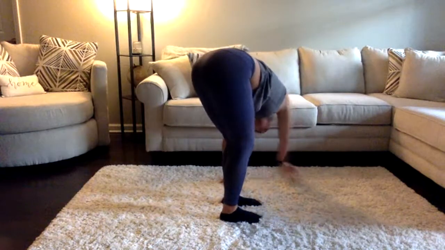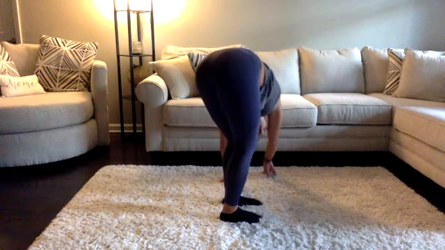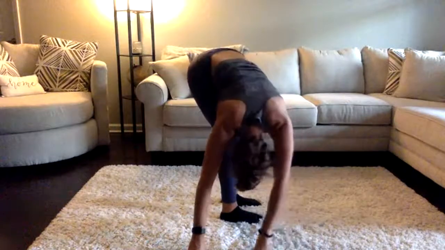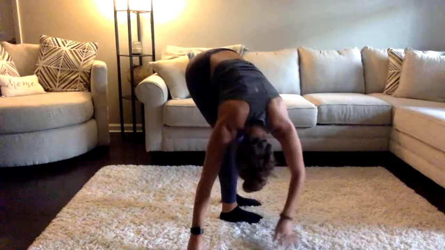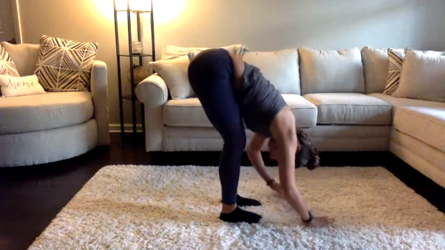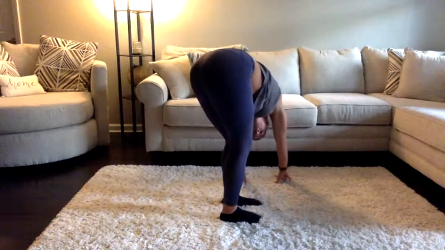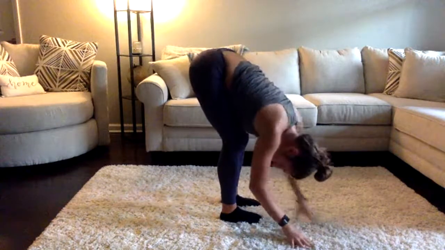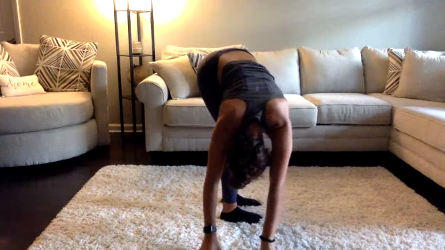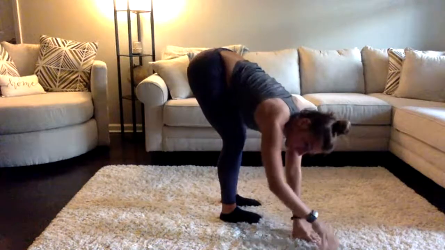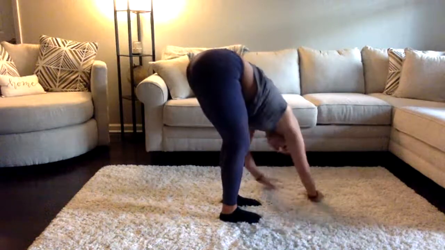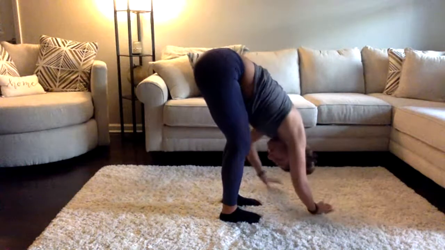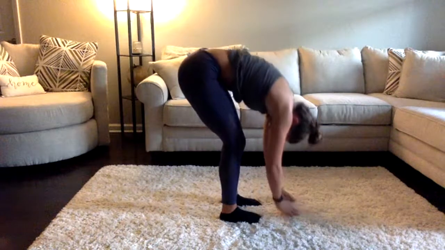Feeling out every inch of the movement. And then come back to the center, start to roll it up.